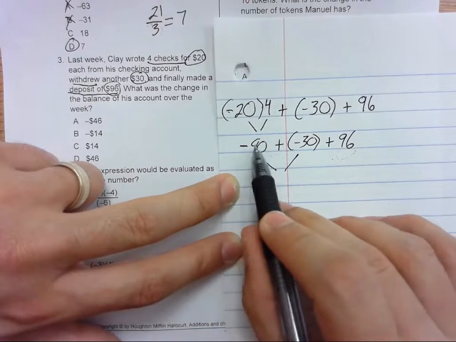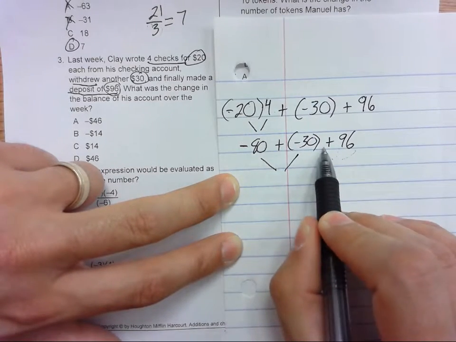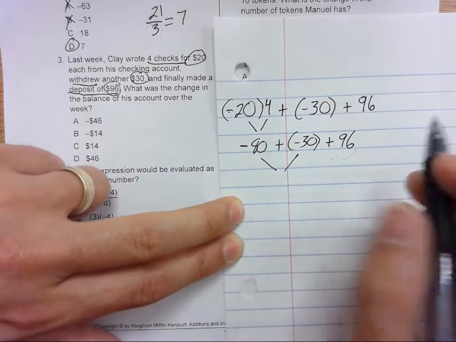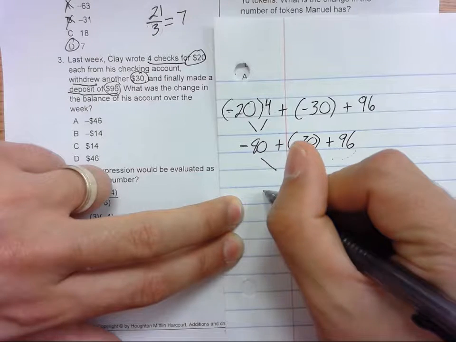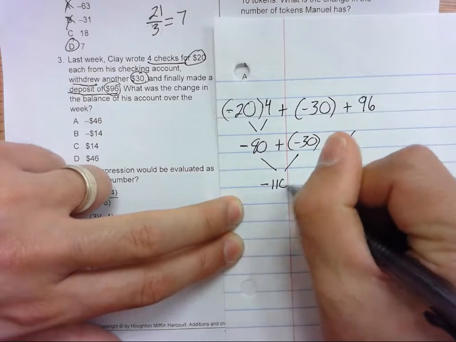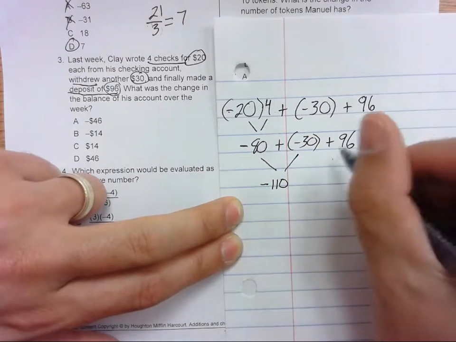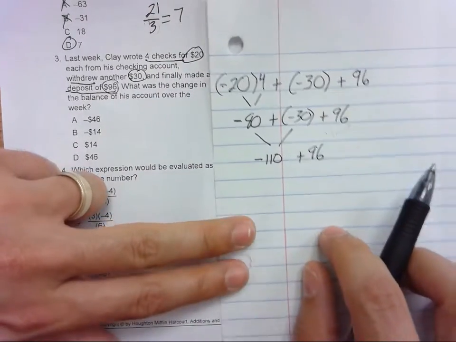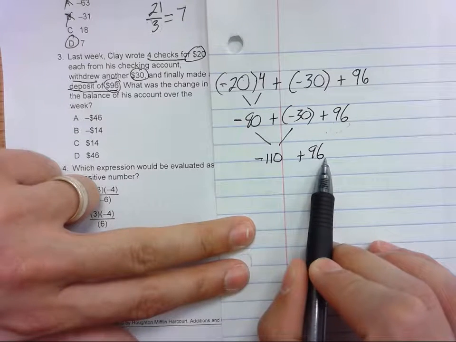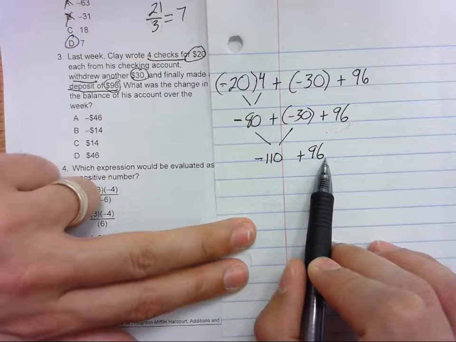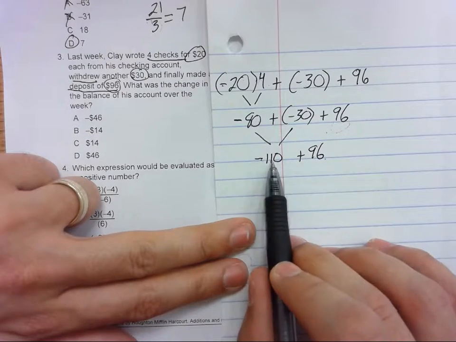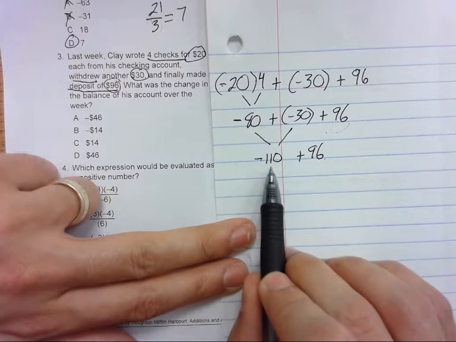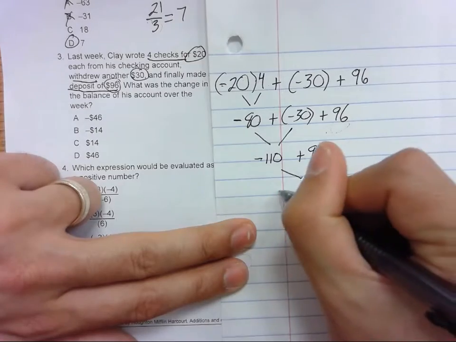But we have negative 80 plus negative 30. Negative plus a negative. So we have 80 negatives. We're adding 30 more negatives. We get 110 negatives. And then let's just bring down this 96. So we have a negative plus a positive. Which one has the greater absolute value? Which one's further from 0? This, so the answer is going to be negative.